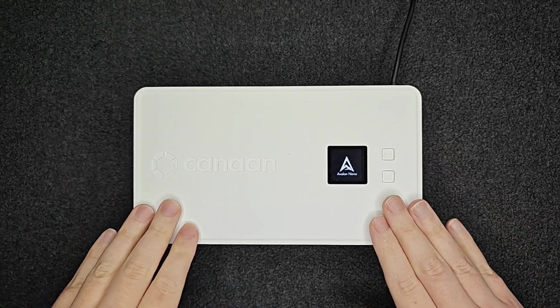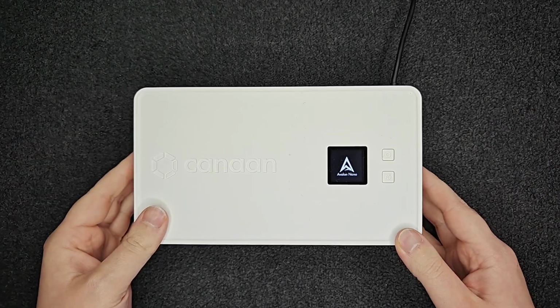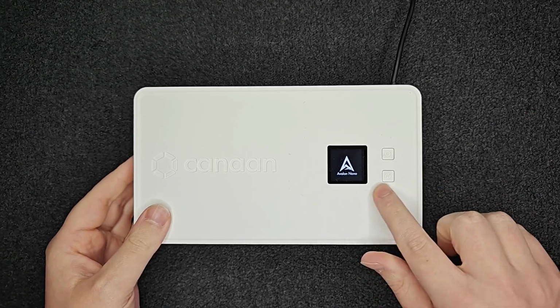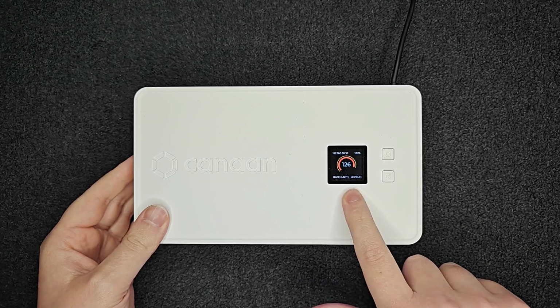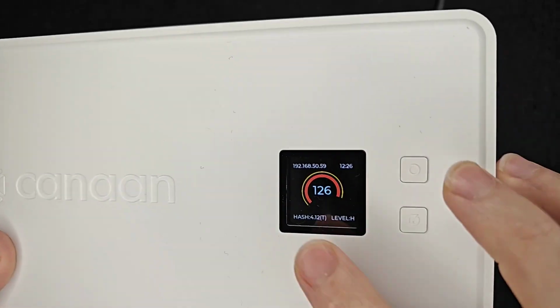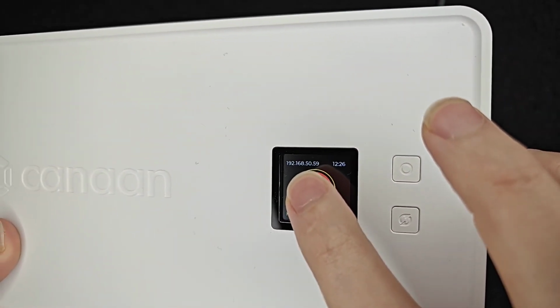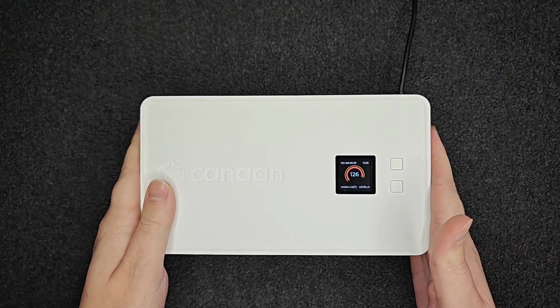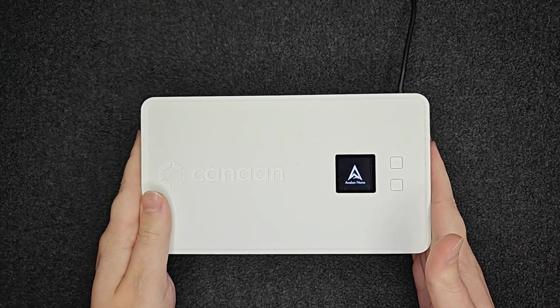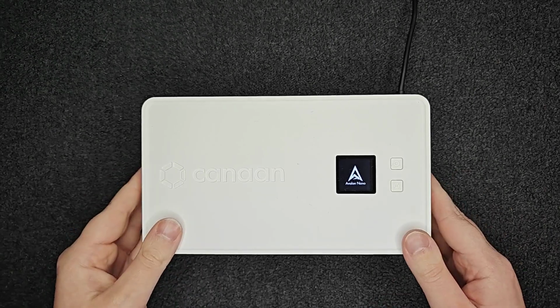So right now I'm solo mining Bitcoin Cash with this. I'm going to change it over to solo mining Bitcoin. So the first thing that we're going to need is the IP of our device. So if we cycle through these different screens, we eventually get to this screen where you can grab the IP for your device right there. So write that down, and now I'm going to head on over to my computer so that we can change the mining setup for this device.